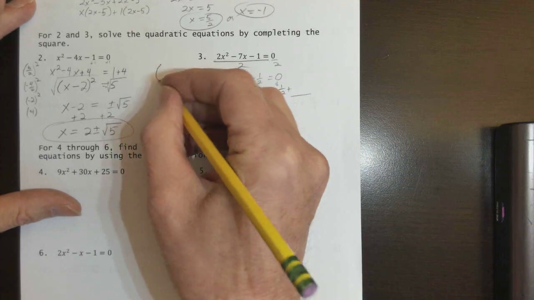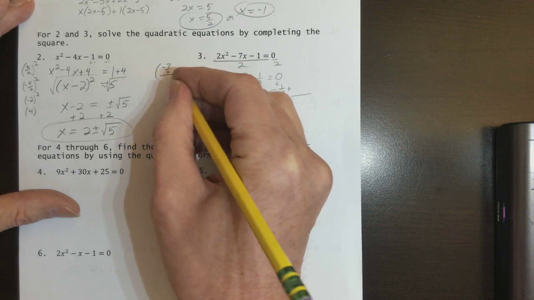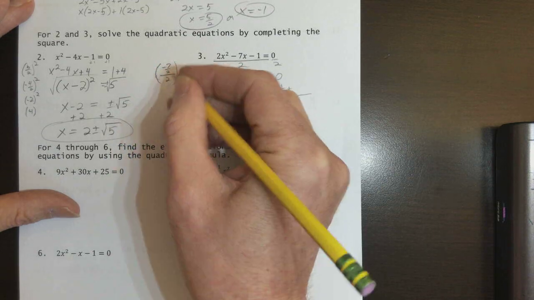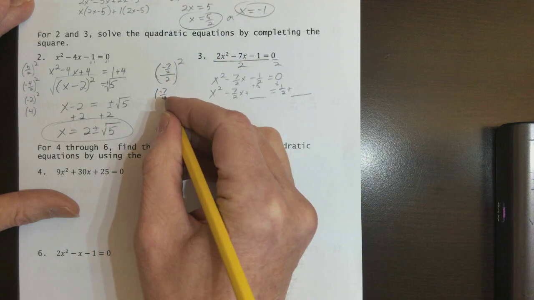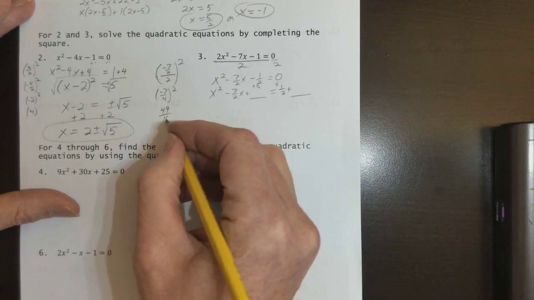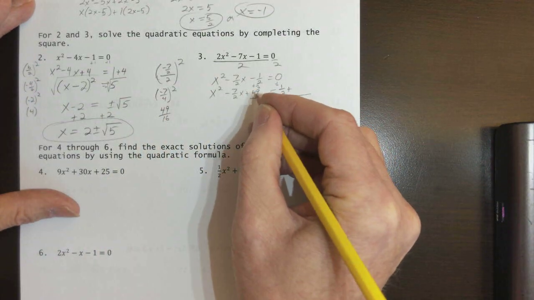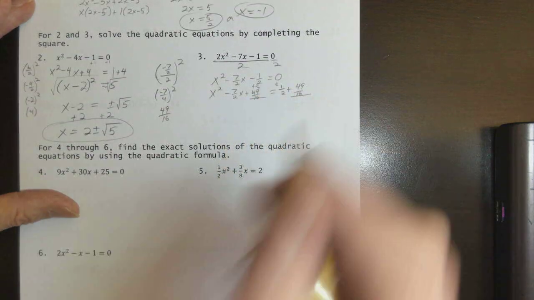The b over 2. So the negative 7 over 2 over 2, and then squared. That is negative 7/4 squared, which is 49 over 16. So I'm going to add 49 over 16 and 49 over 16 here.